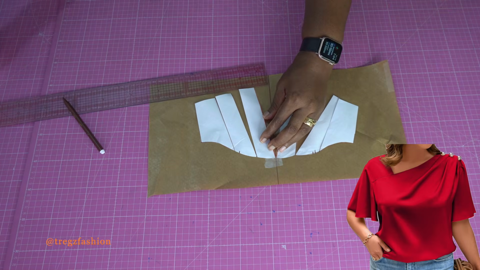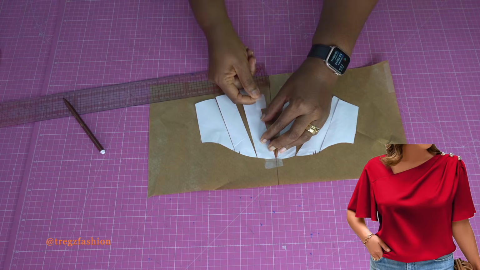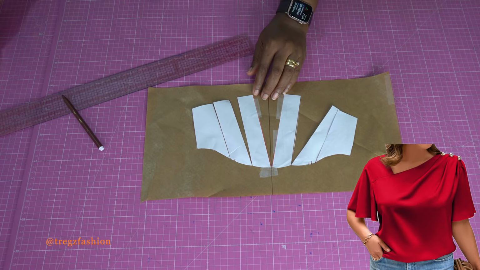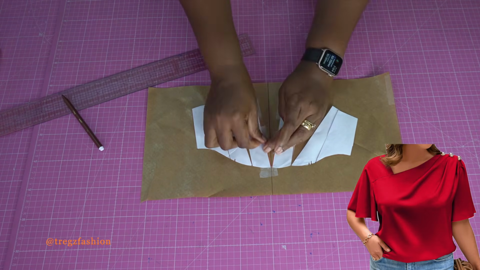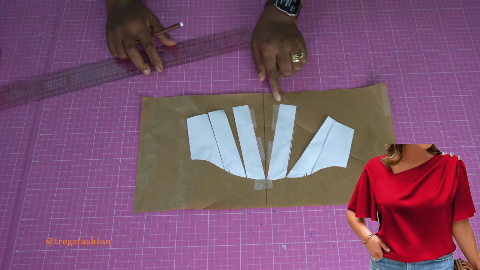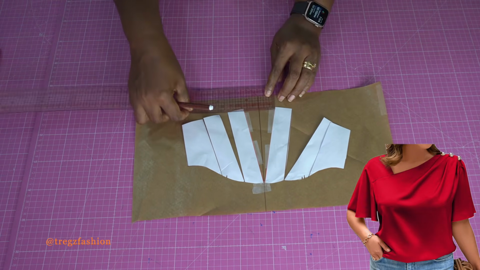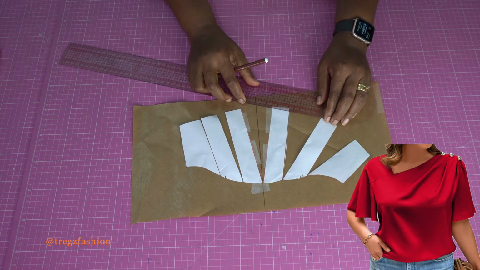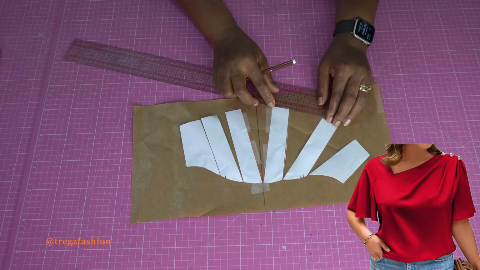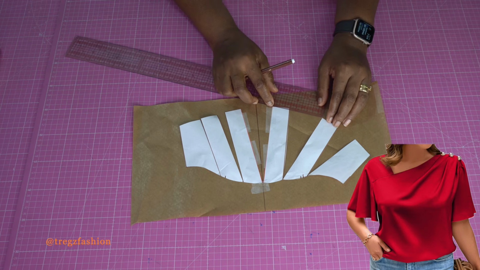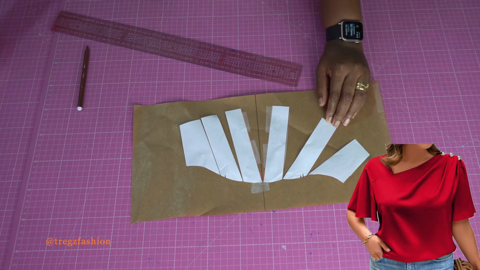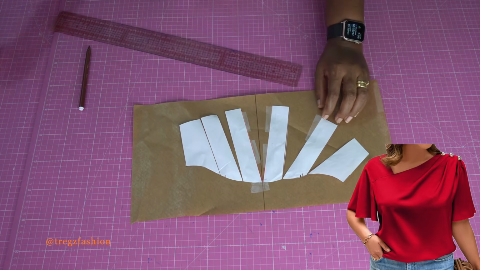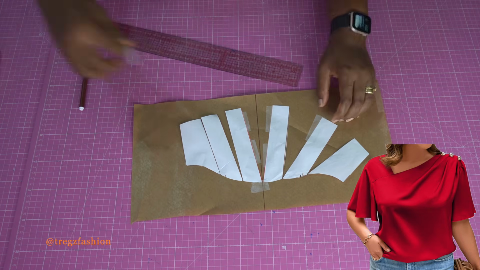Okay, so if you spread the whole of this part out 6 cm, you're going to spread this part out 6 cm as well. The reason is because we want it to be even. So if yours was 8 cm, also spread the other part 8 cm or 10 cm.